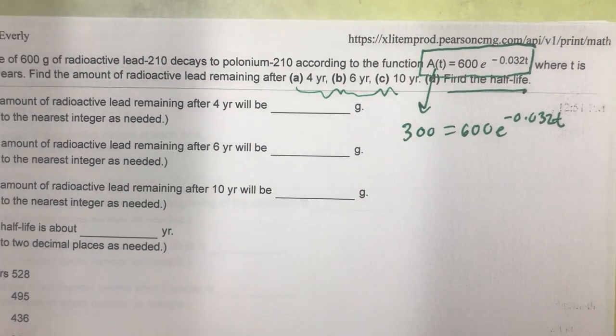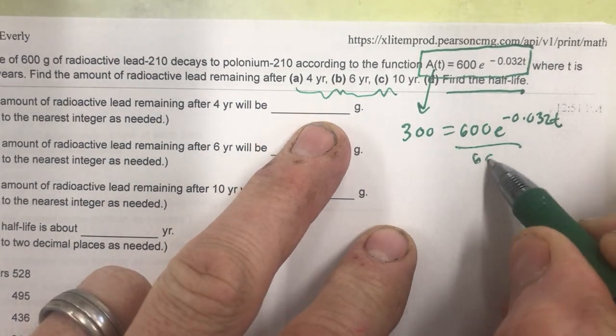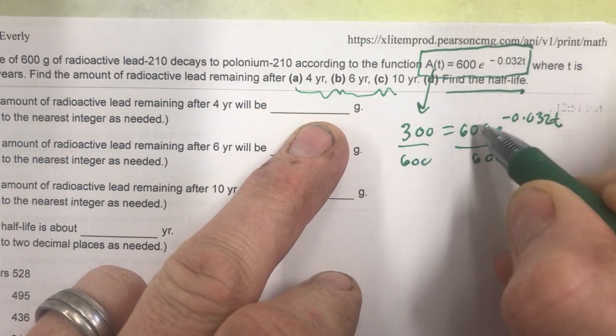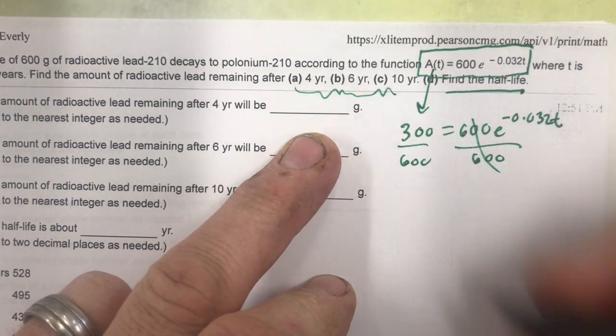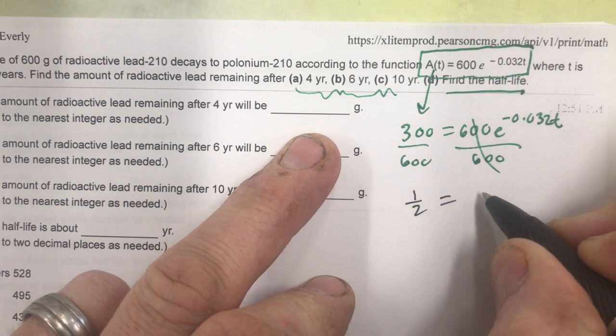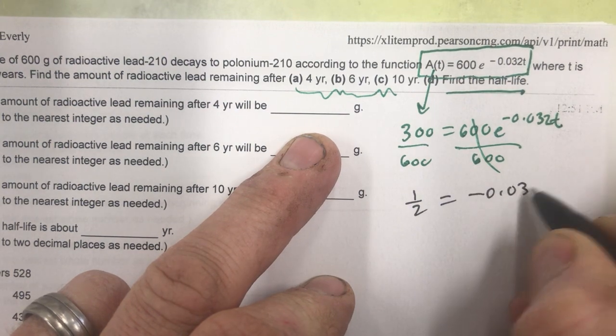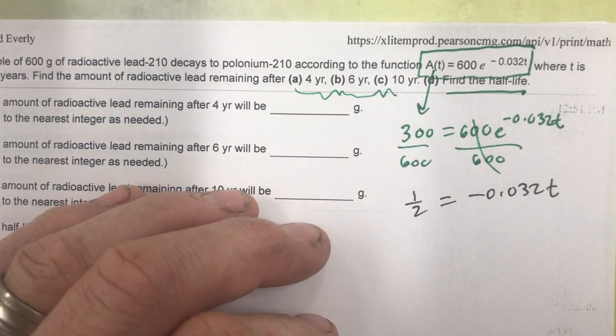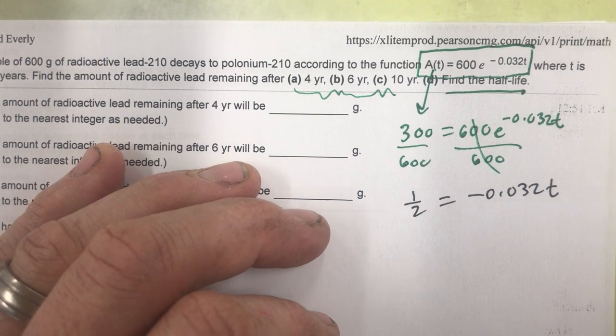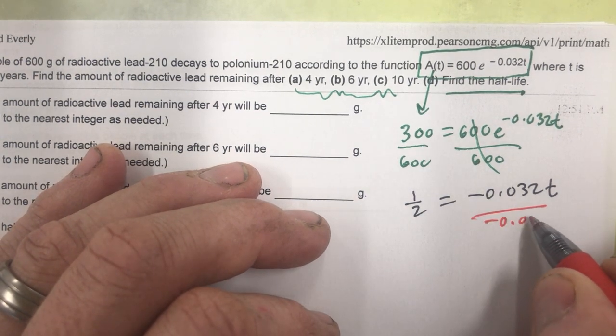Okay. And now I'm just going to solve that. To solve that, I'm going to divide both sides by 600, which makes that cancel off. And look here, that's 1/2. Okay. And then to go from there, I'm going to divide by negative 0.032.